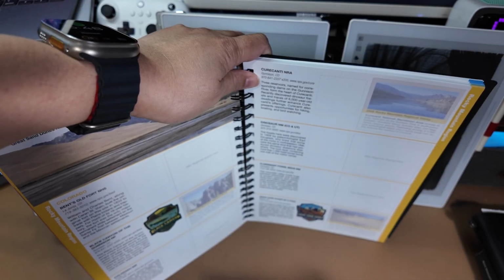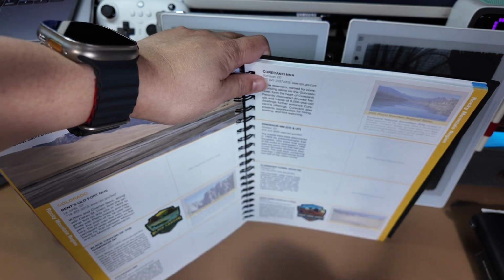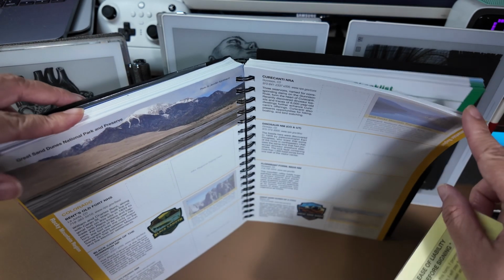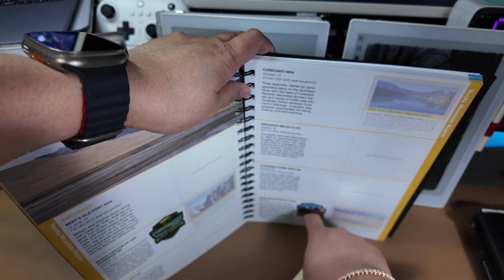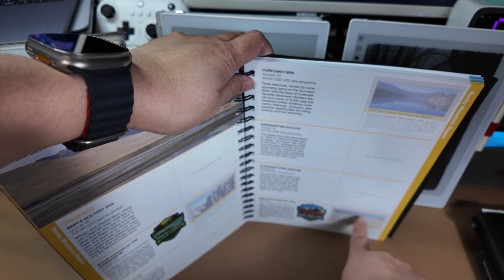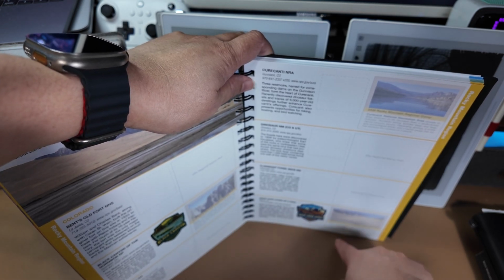If I open this up, this actually has a very nice structure in which it is separated by the different regions. And then you have the space to add your sticker or anything that you may like to add in here.